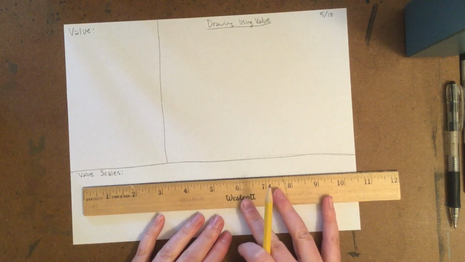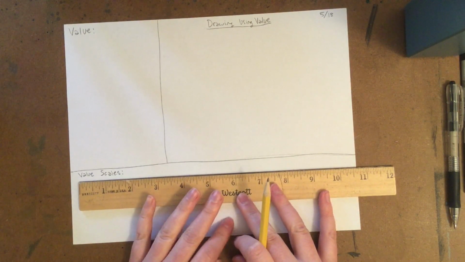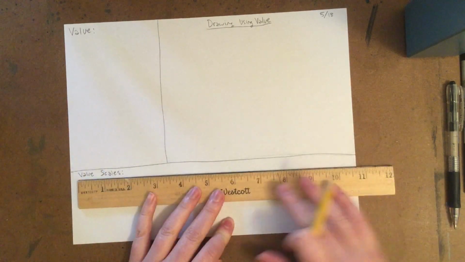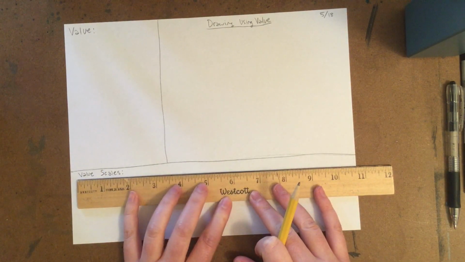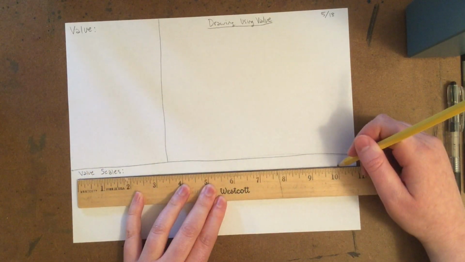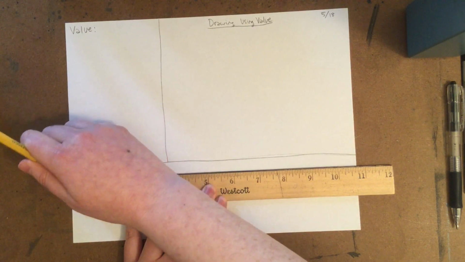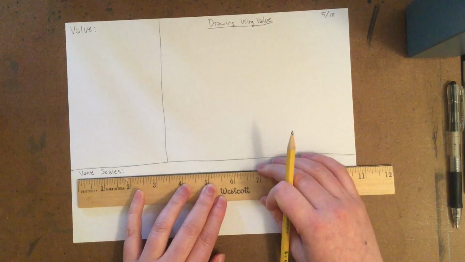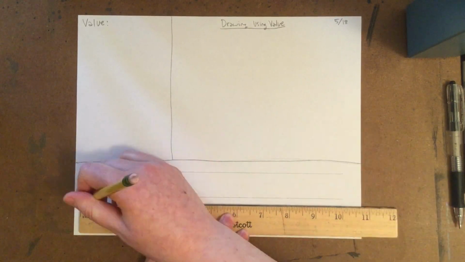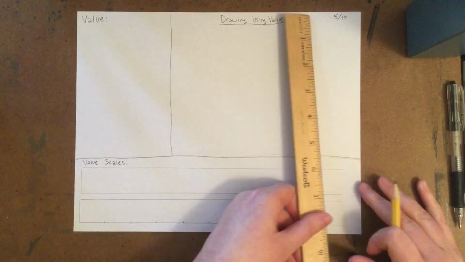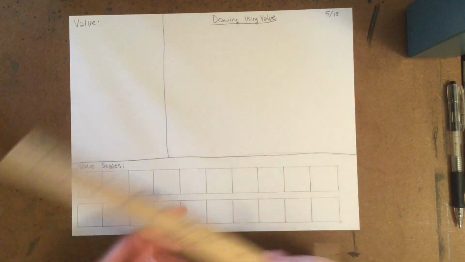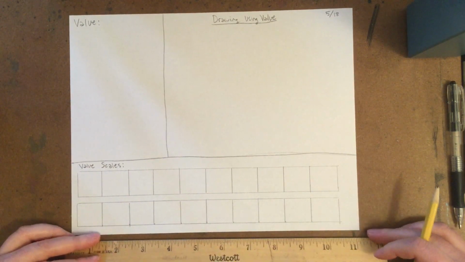So let's go ahead and do a 1 inch by 10 inch value scale, and we're going to add two of these here. I'm going to start by doing this, and this is really pretty easy because I can just trace this here. Okay, so there we've got two value scales.